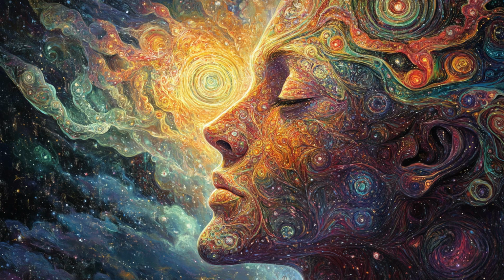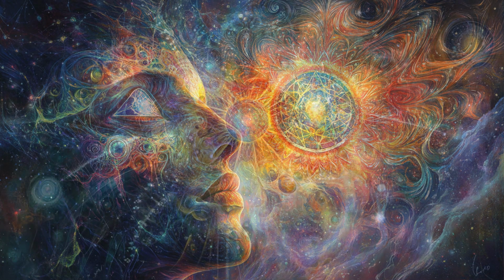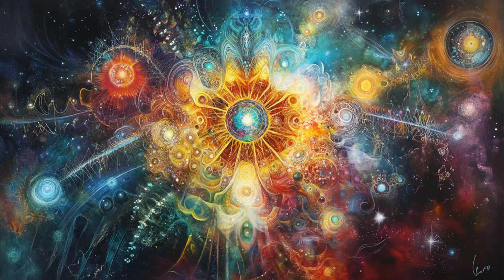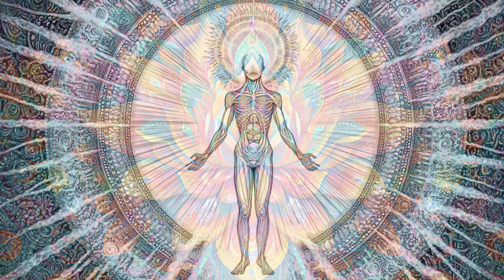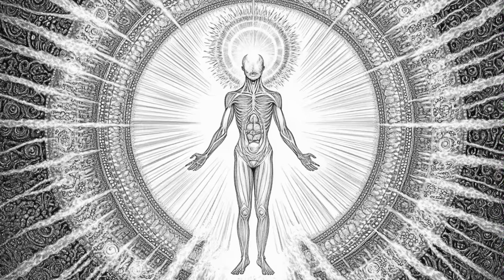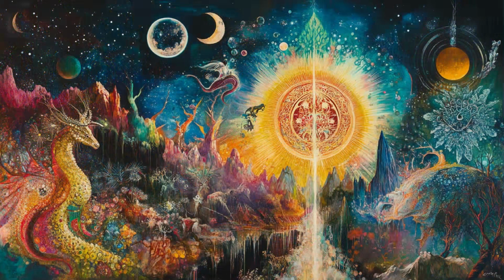Advanced visualization techniques. Once you're comfortable with basic visualization, challenge yourself by incorporating more detail into your mental imagery. For instance, try visualizing not only the overall glow of your aura, but also its individual layers or colors. Imagine how these layers interact, shift, and respond to your emotions and thoughts. The more vividly you can see and feel these subtle energies, the more control you will have over them.